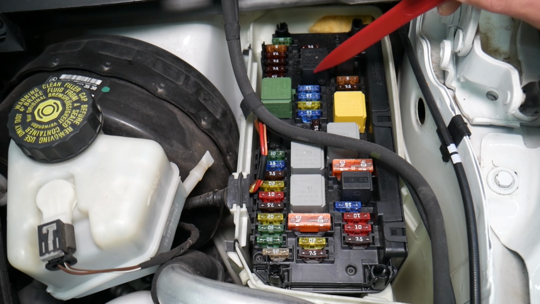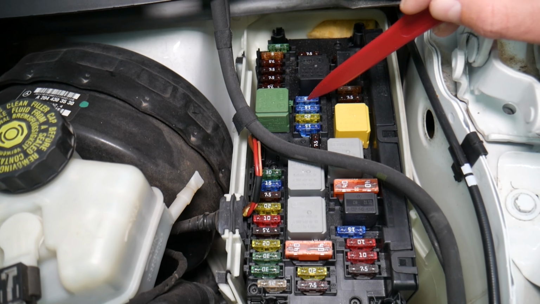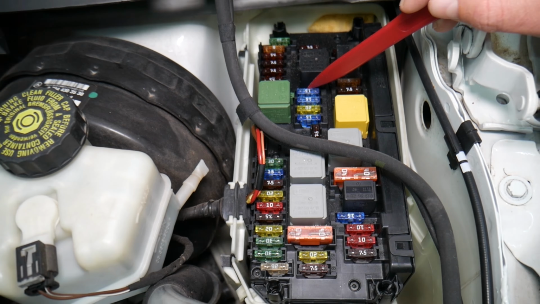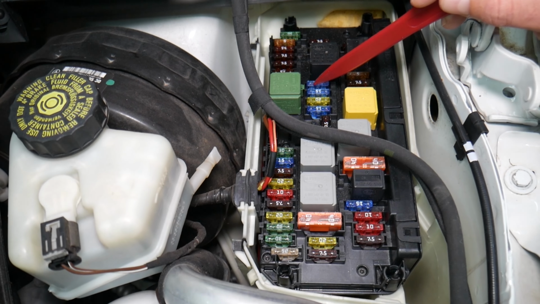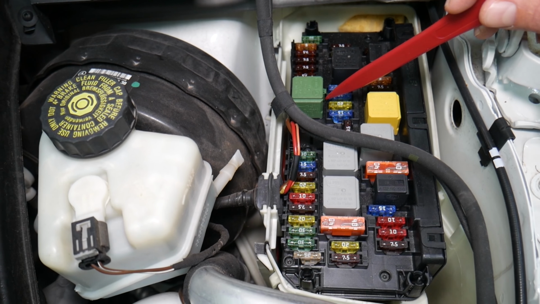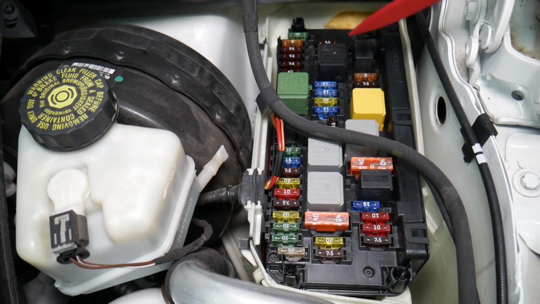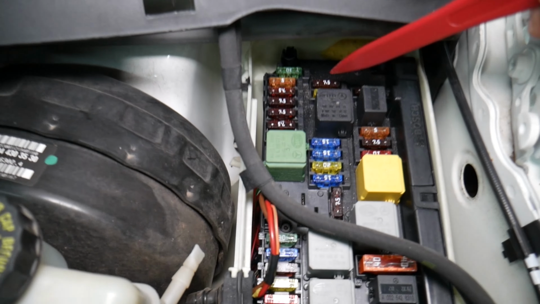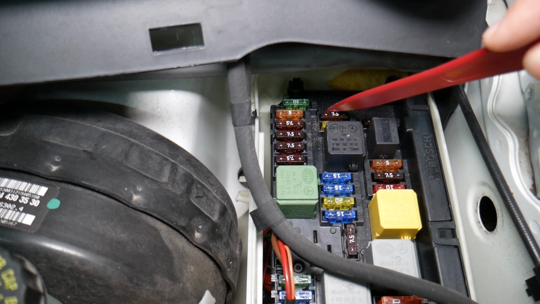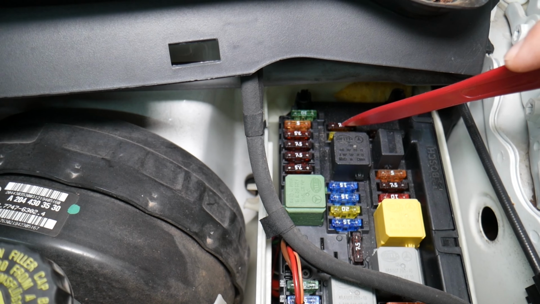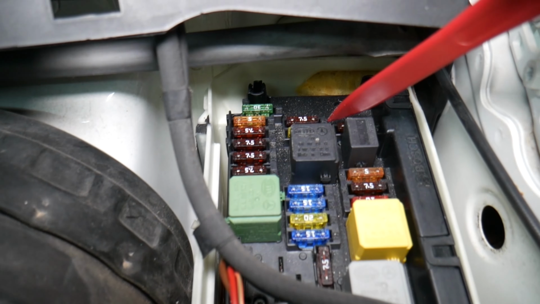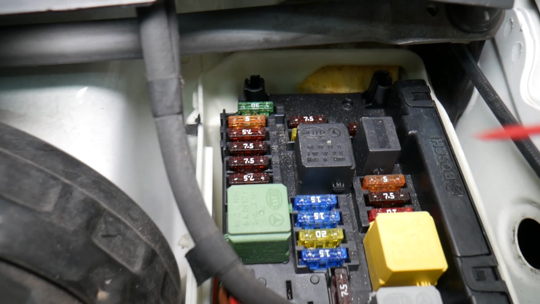Fuse number 25 is that 15 amp fuse right here, right before the relay. We need to check one more, which is fuse number 27. We need to come all the way to the back. It's the very back, the 7.5 amp fuse that you see right here. The fuse number will be right next to it on the right side, and that's fuse number 27.